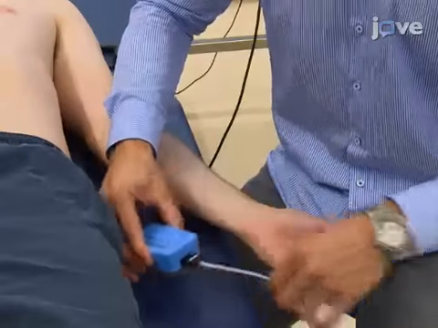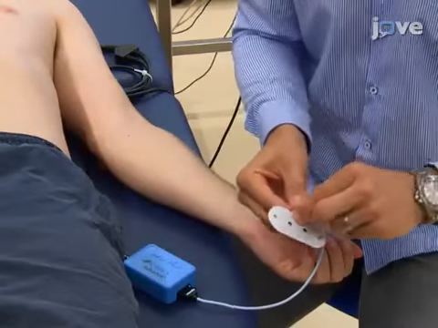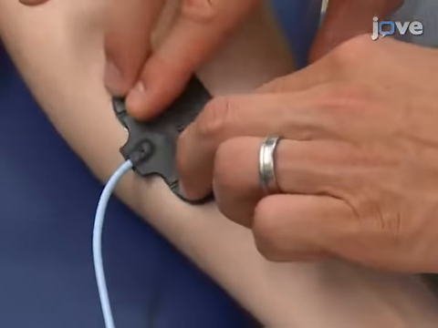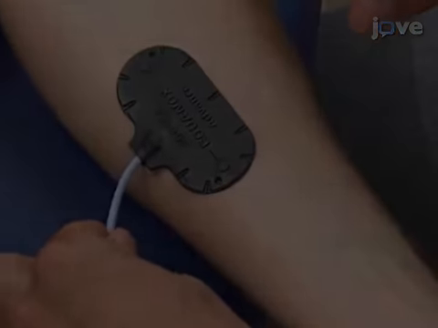Use a second electrode to measure the peripheral tissue oxygenation. Place it on the inside of the lower arm. Avoid placing this electrode above a venous plexus.